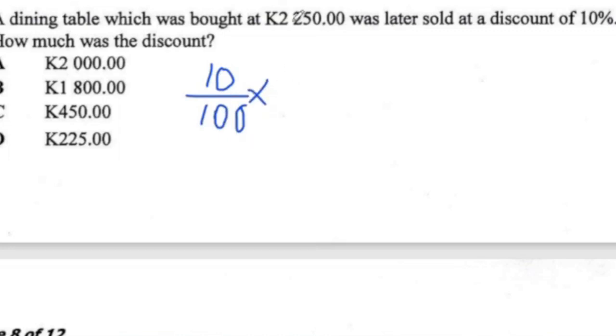times the actual price, which is 2,250 kwacha. I'll ignore these zeros for now. So we can deal with these zeros: we cancel this 0 and this 0.